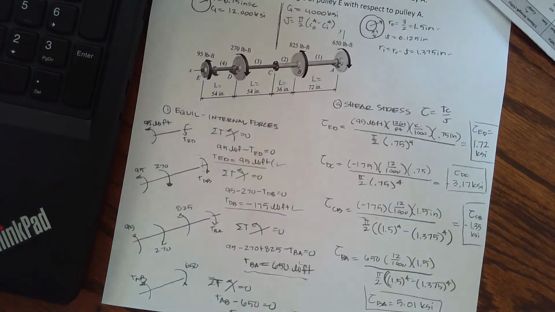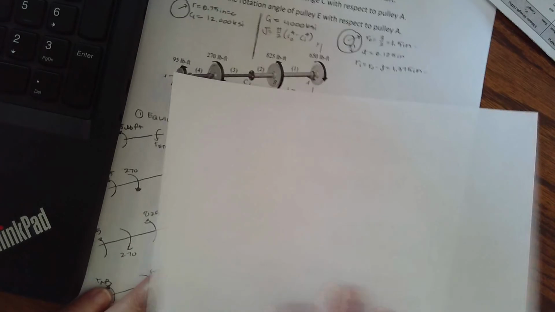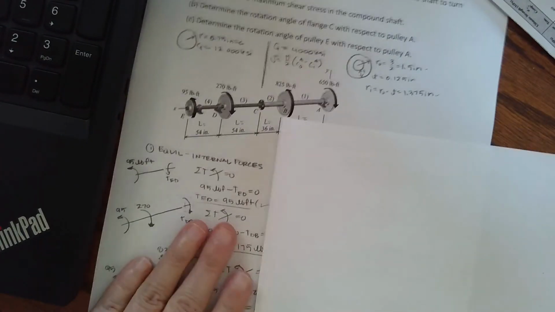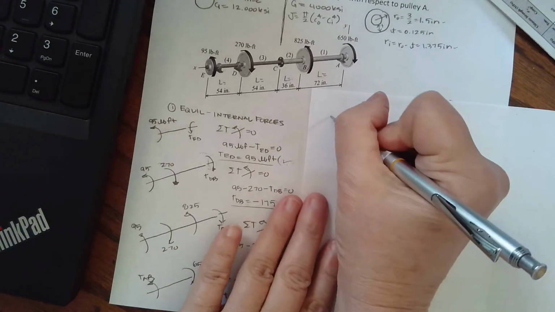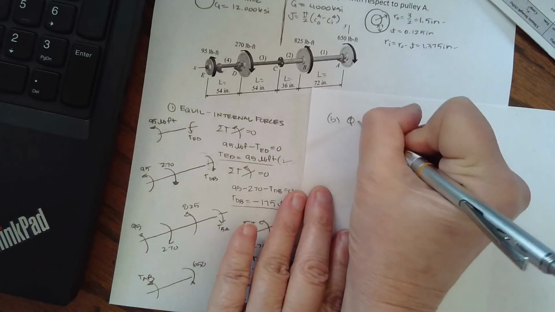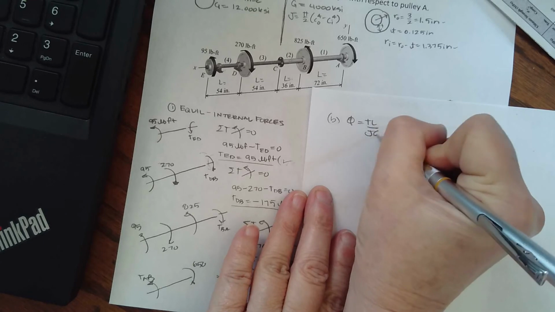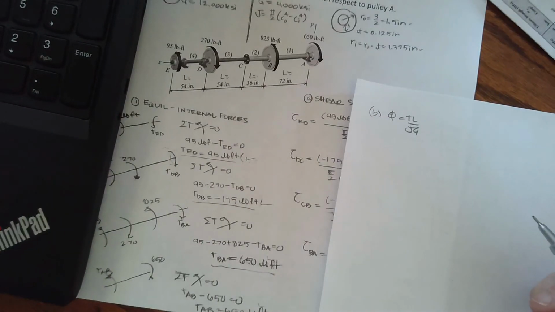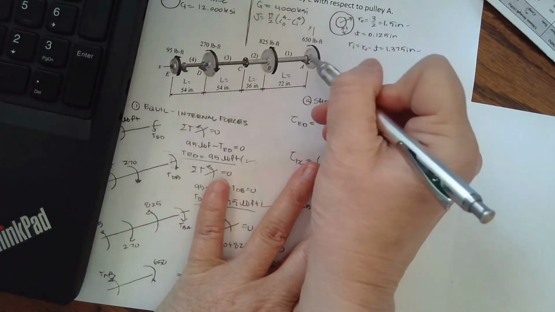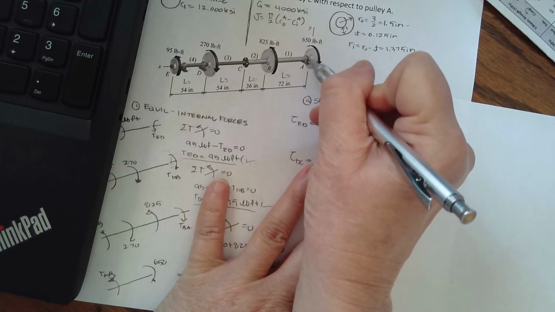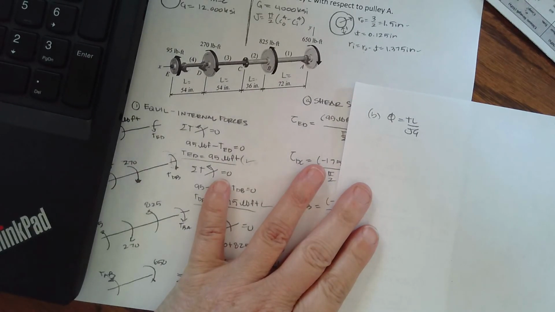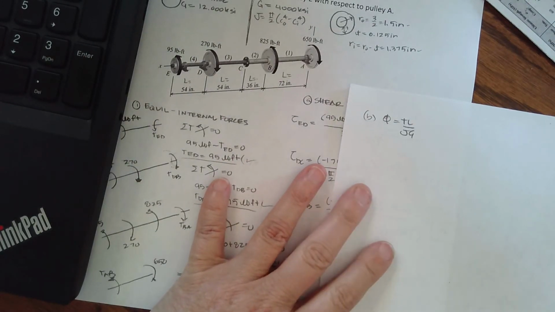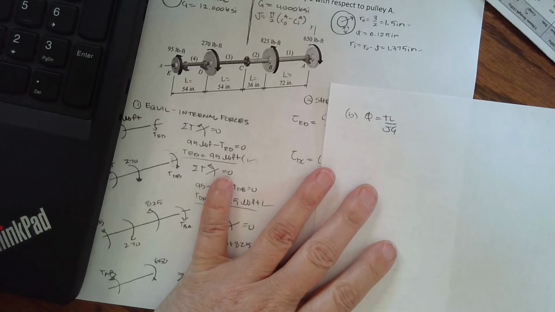Let's cover this up right here. We still have our givens and our torques, and let's do angle of twist, TL over JG. Let's start at A. If we're coming from A, this is going to be our 0 degrees, and then we're going to be twisting as we come away from A, because it says with respect to A. So let's look at our angle of twist from A to B.